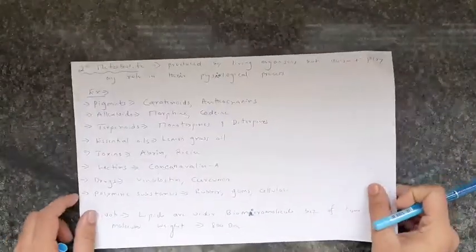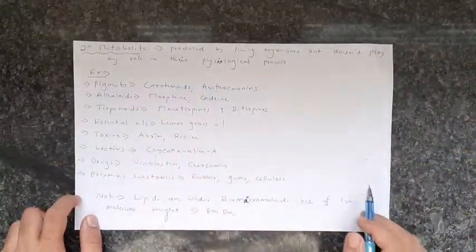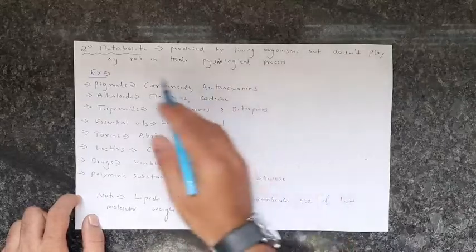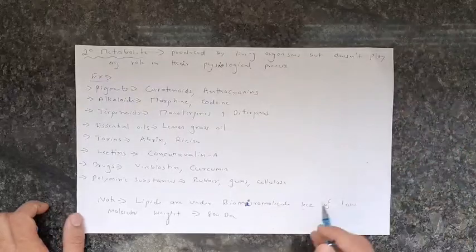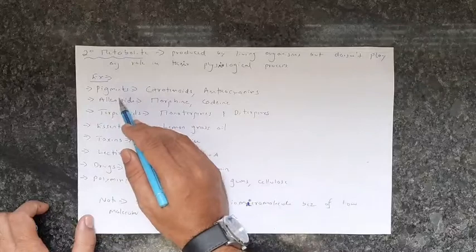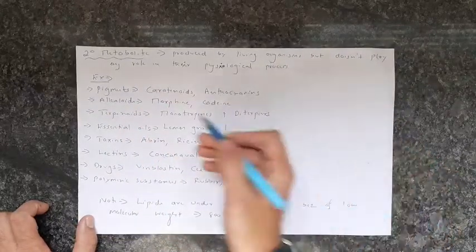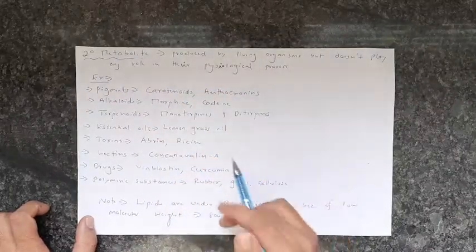Whereas sometimes the chemical produced by the living organism doesn't play any role in their physiological activity, so then they are called secondary metabolites. Remember, produced by the living organism but doesn't play any role in their physiological or metabolic process. They are waste actually for that living organism, but for human beings they could be useful. For example, there are so many pigments which are secondary metabolites. Examples for secondary metabolites, you have to be thorough with this, you have to mug up, I'm telling you.